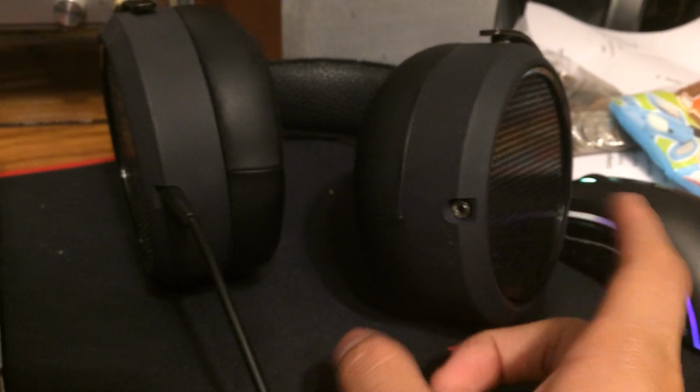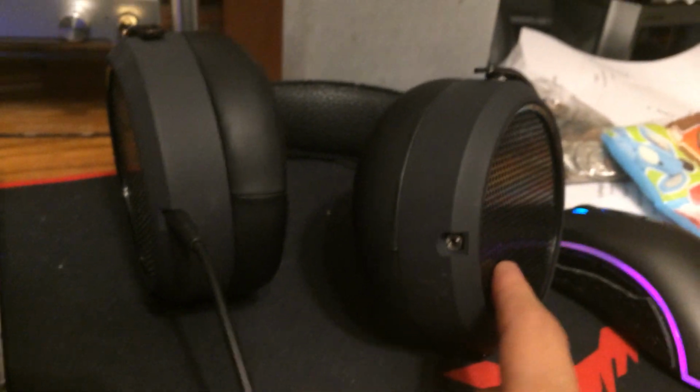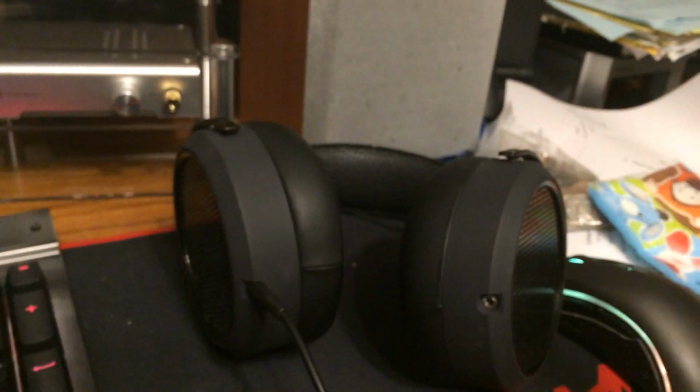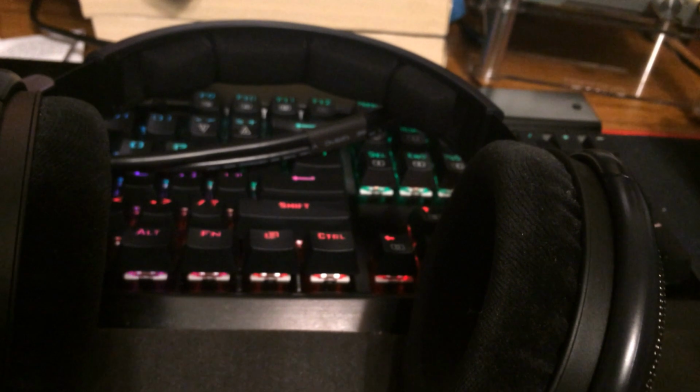The Hi-Fi Mans are also wider in soundstage, which means it sounds really far away. It doesn't sound like it's really close by and in your ears. This is not as wide, so the Hi-Fi Mans are better for gaming. But these are just really clean and great for music. Really clean sound.